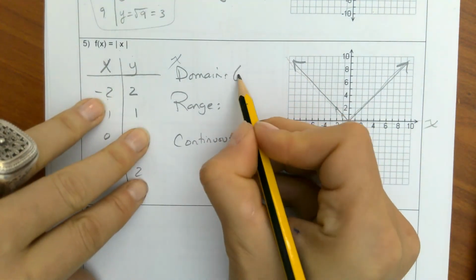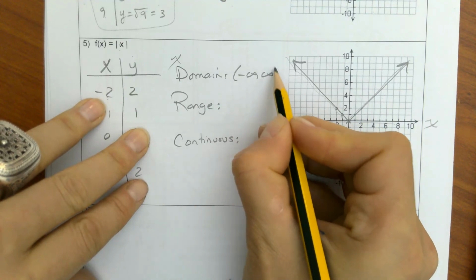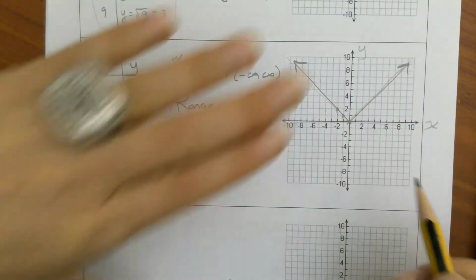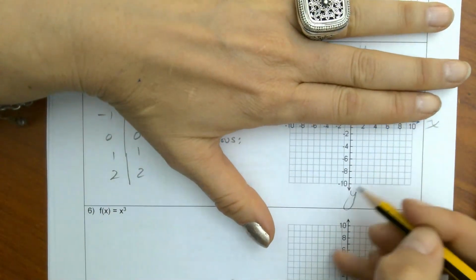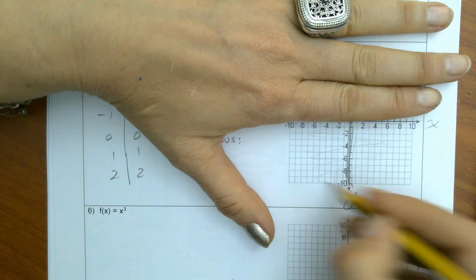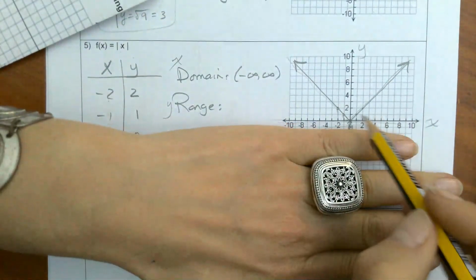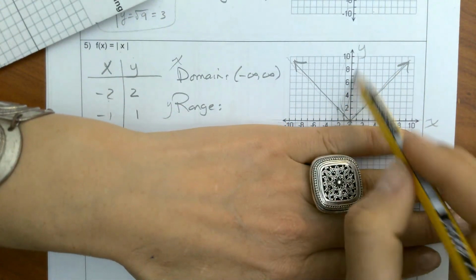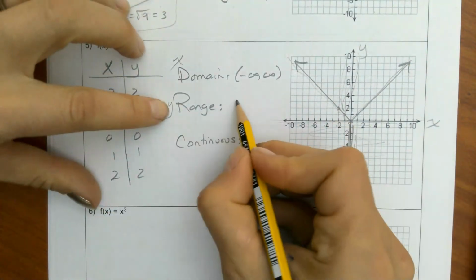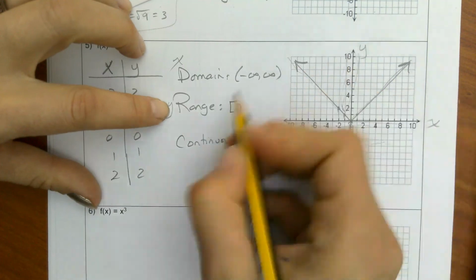So it exists everywhere on the x-axis. The range is y. So if I cover up the negative part of y, there is no function down here. So you can see that the function only exists on the positive side of y. So it starts at 0 and it goes all the way up to infinity.